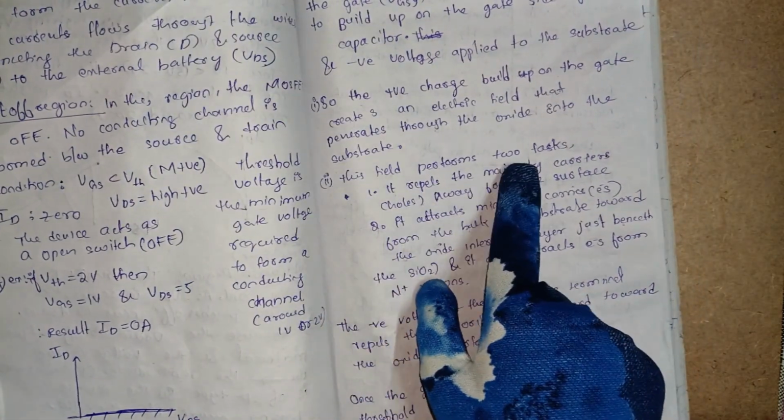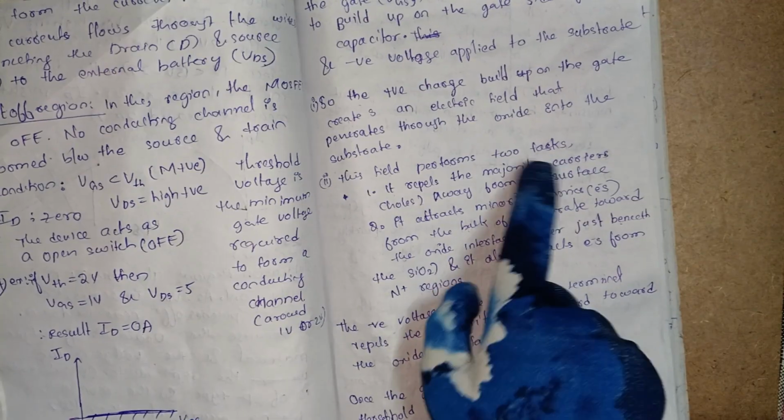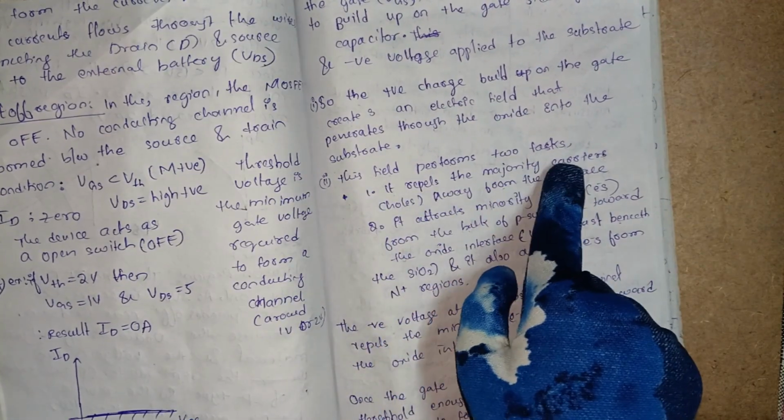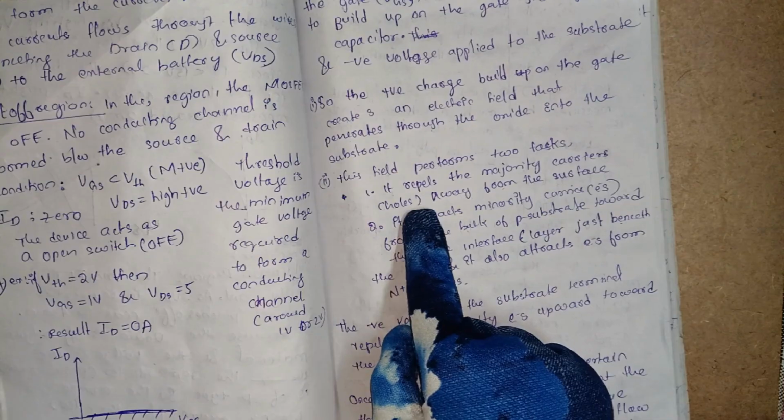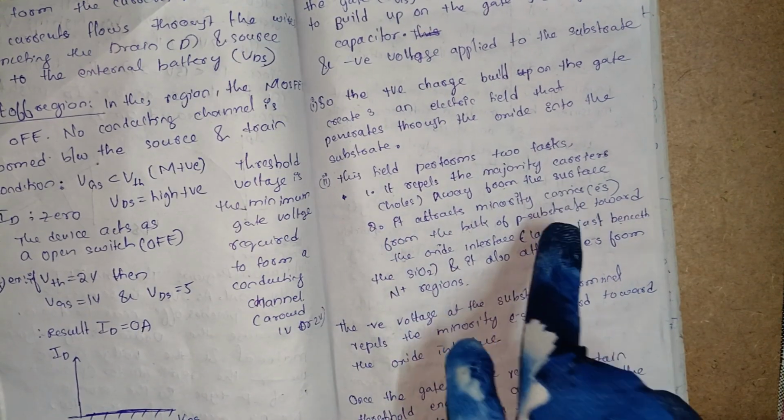This field performs two tasks. It repels the majority carriers, holes, away from the surface.